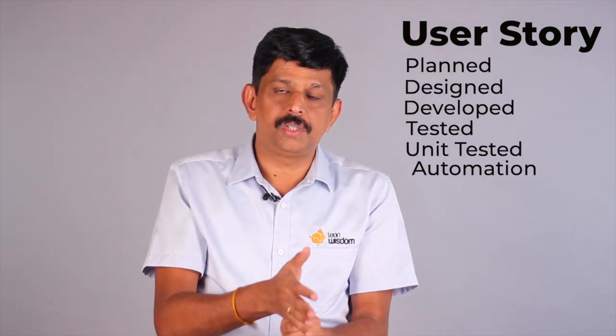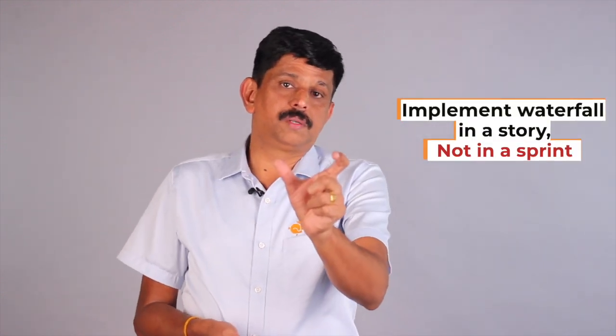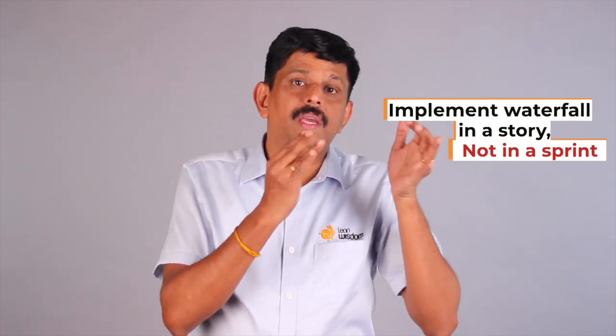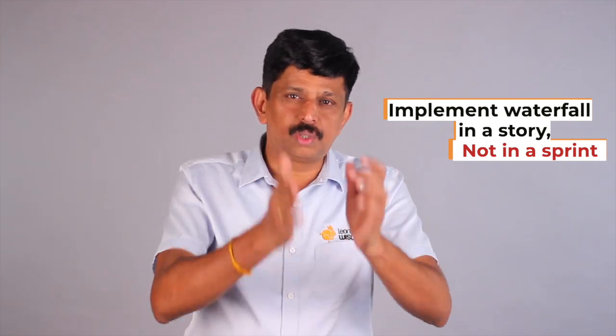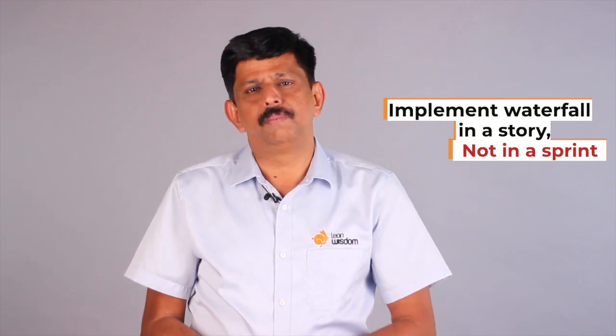Every user story should be planned, designed, developed, tested, unit tested, automation done, definition of done met, acceptance criteria met, and it is closed. And then pick the second story. Again you will see the same cycle. Again pick the third story. Again you see the same cycle. So if you deliver value in a waterfall way inside a story, you become incremental. Don't keep waterfallish behavior inside an iteration. Keep waterfallish behavior inside your story. And that story should be as small as 1 or 2 days of development, not more than 2-3 days maximum.